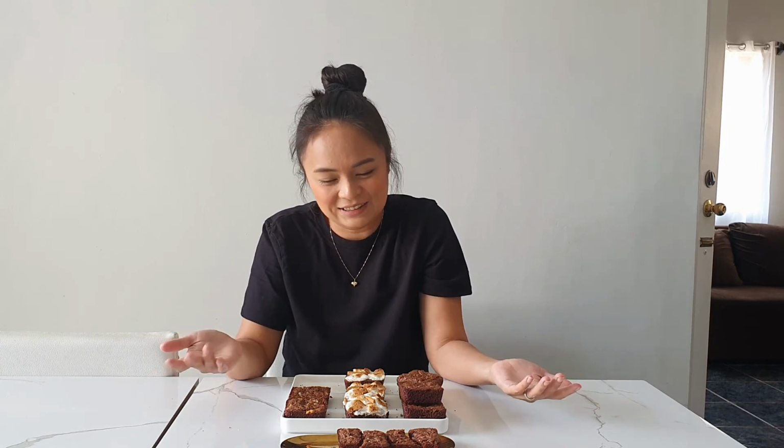Okay, so that was easy. Thank you so much to Anna Olsen for that recipe. When you follow exactly what she says, for sure you're gonna get the same result as I did. And it's gonna be super yummy, but let me try it.